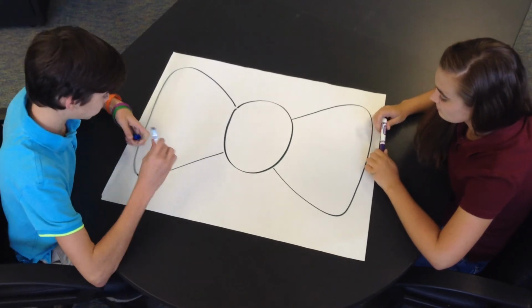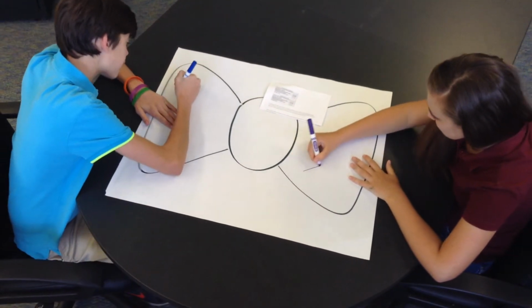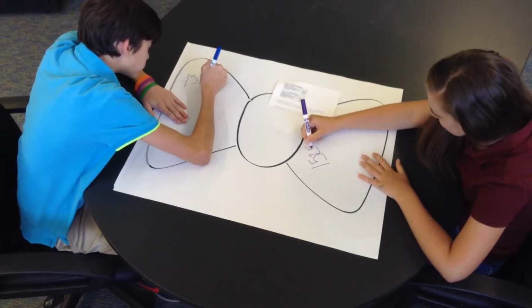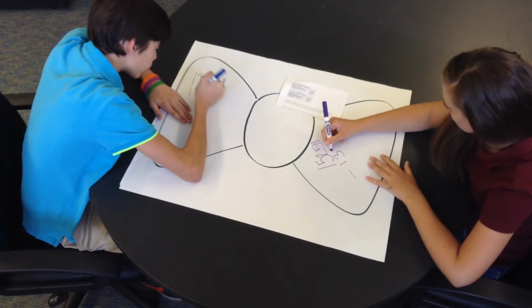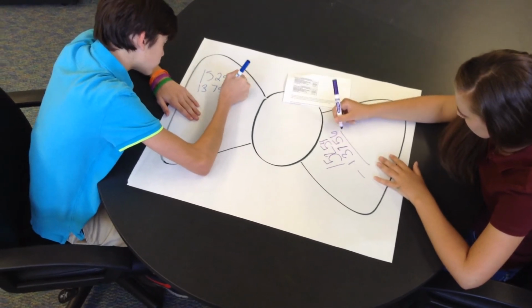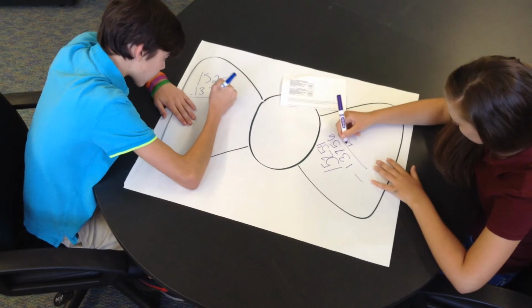The teacher then assigns a word problem for the students to solve. Each student will first work alone on his or her side of the bow tie.